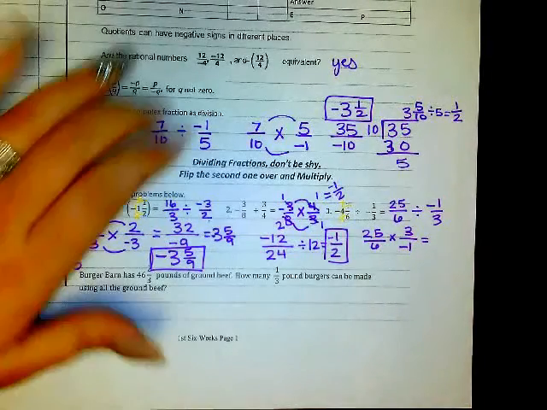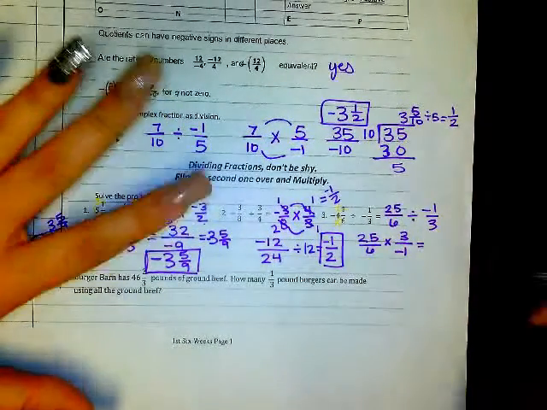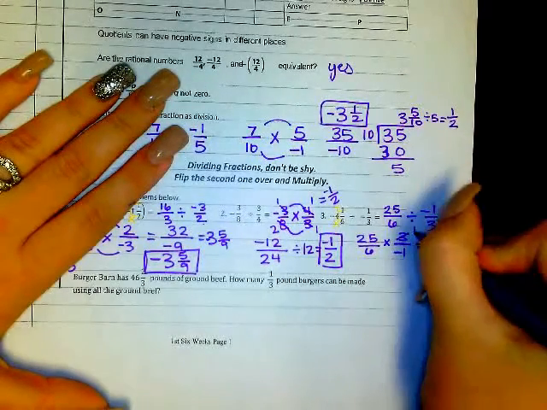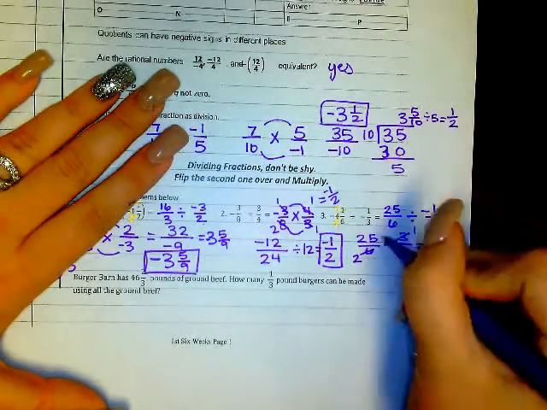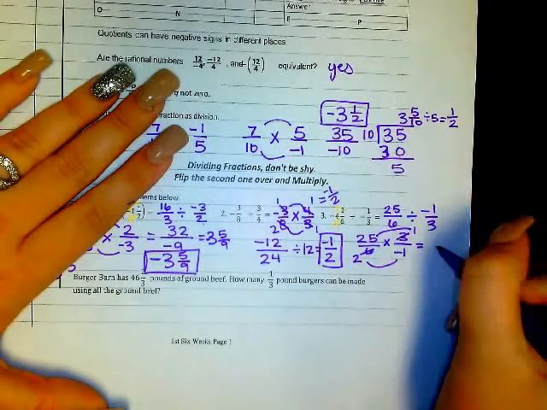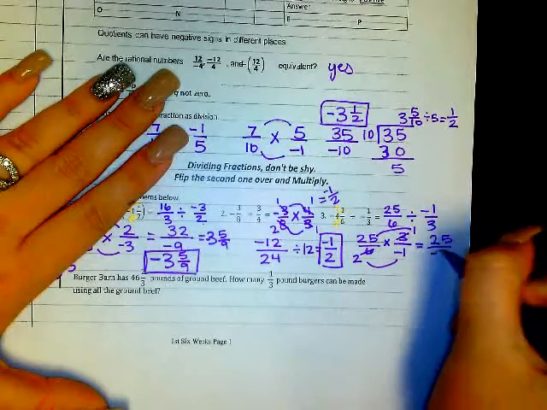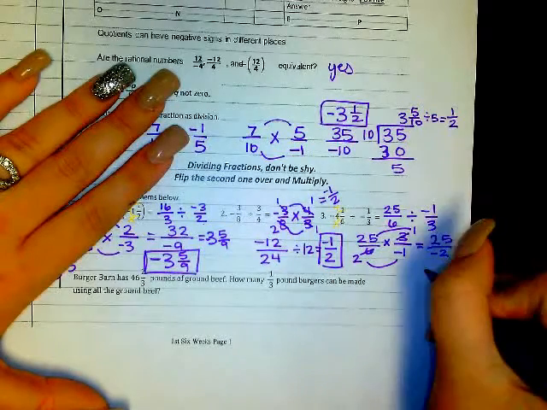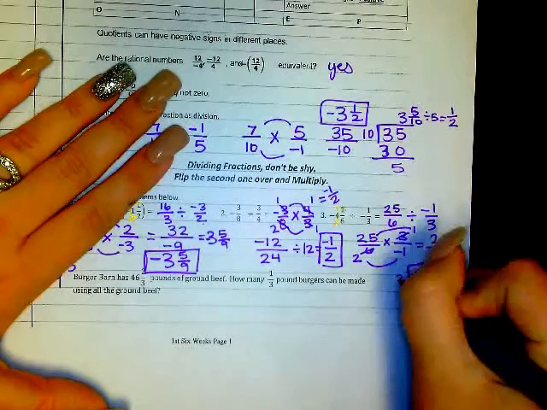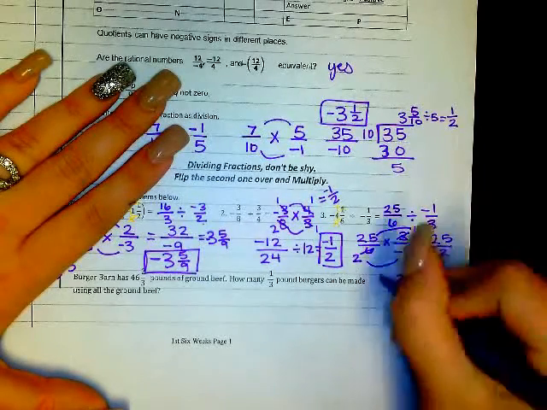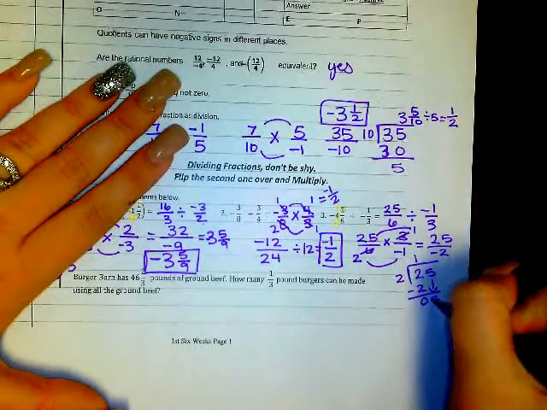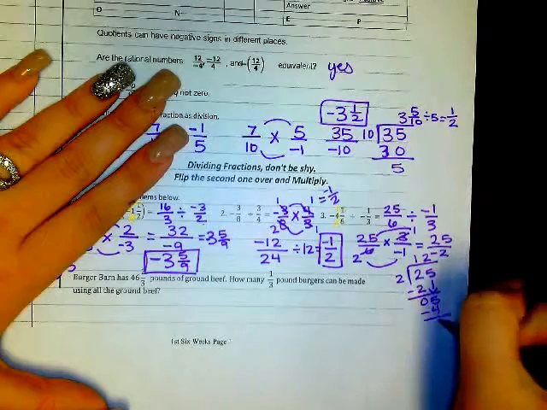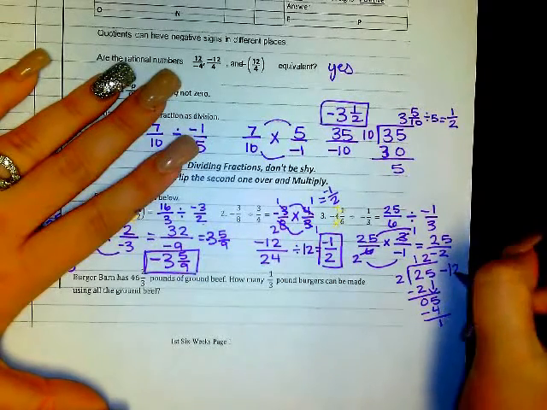Alright, I'm going to look here and see if I can reduce first, since I didn't do that first last time. I can simplify this one. It becomes 1. 6 becomes 2. So now I can't simplify the other 2. So multiplying fractions, that's no problem. Top times top and bottom times bottom. So I have 25 over negative 2. And then divide. Okay, so I have negative 12 and 1/2.